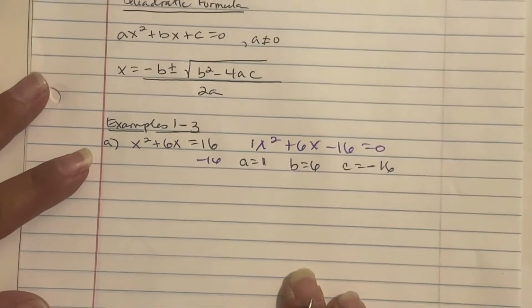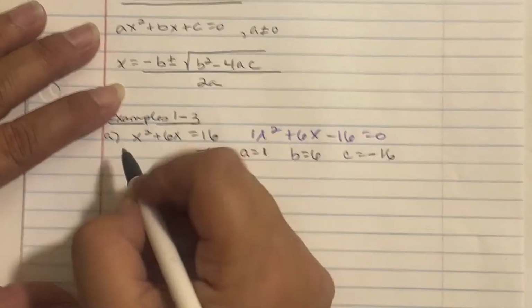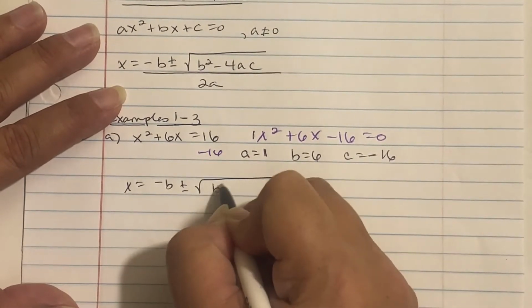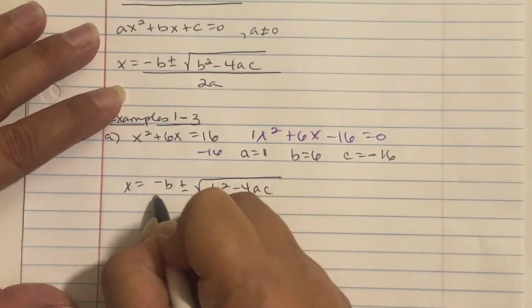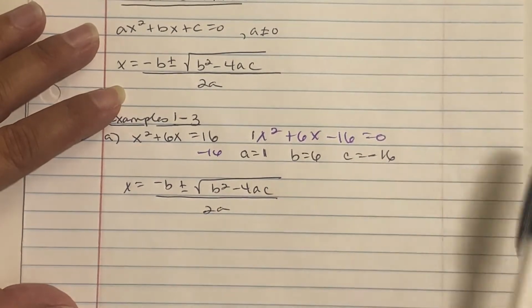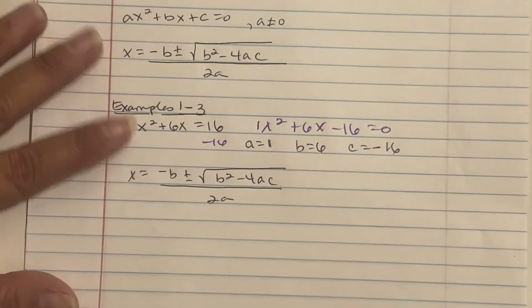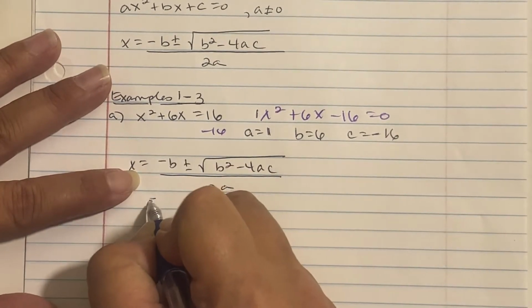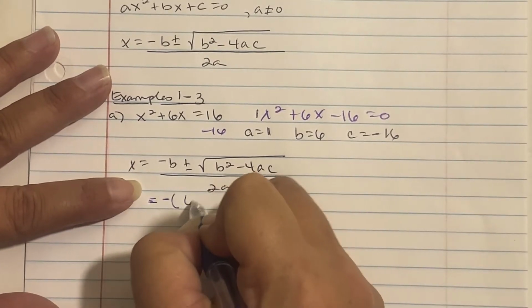Then you're going to take the formula: x equals negative b plus minus square root b squared minus 4ac, all divided by 2a. And all we're going to do is substitute in for b, a, and c. So we become negative, and in parentheses I'm going to write 6. The reason I did this is in case the b happened to be negative.